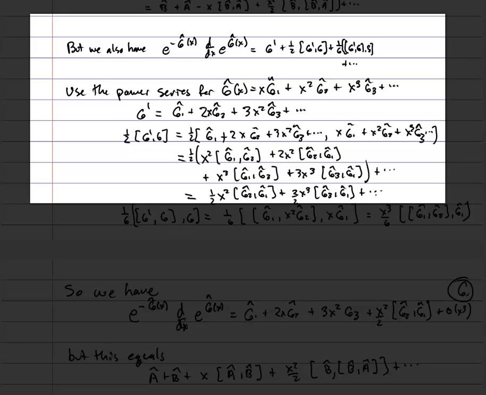I then look at the x cubed terms. You have to carefully look at all possible x cubed terms: the g1 with the x cubed g3, the 2x g2 with the x squared g2, but of course g2 commutes with itself, so that's 0, and then the 3x squared g3 with the x g1. Those are all the cubic terms. So then you collect those as well, and you can see that you start getting an expansion, 1/2 x squared commutator of g2 with g1 plus 3x cubed commutator of g3 with g1, and so forth.